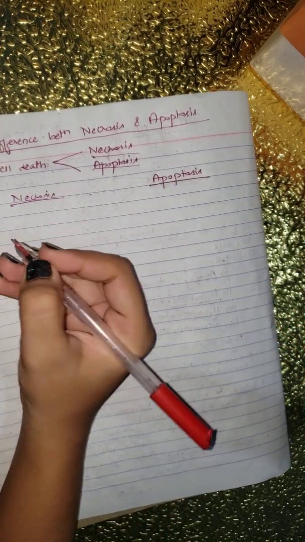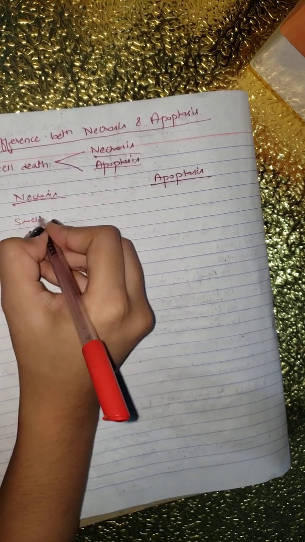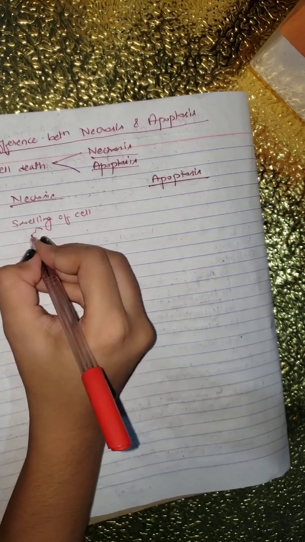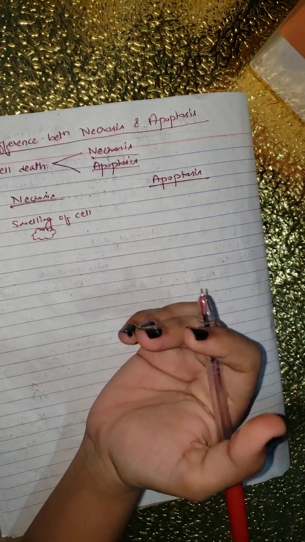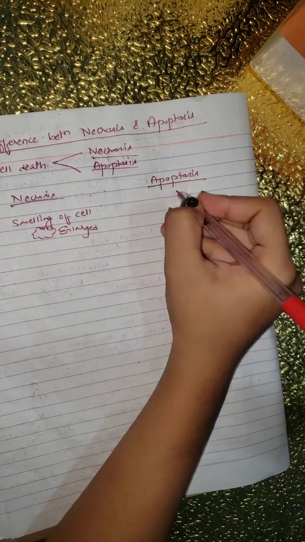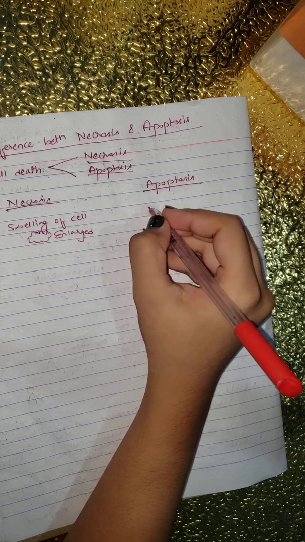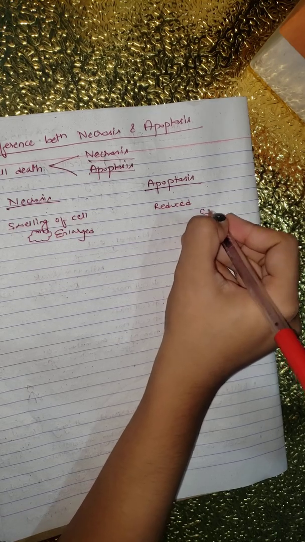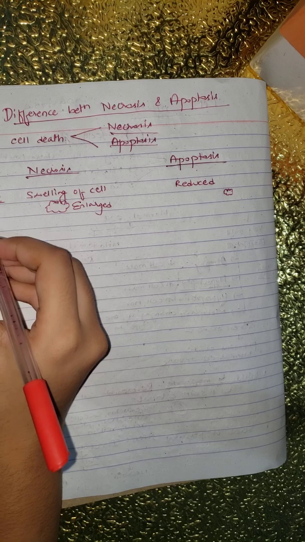Size. In necrosis, there will be swelling of the cell. That means the cell will increase in its structure. The structure of the cell will increase, meaning it will get enlarged. While in apoptosis, the size of the cell will decrease. Size will decrease.